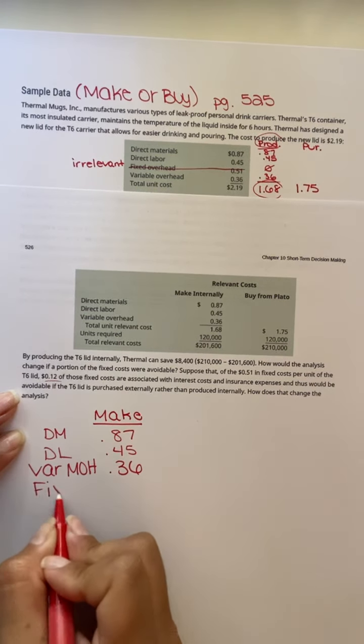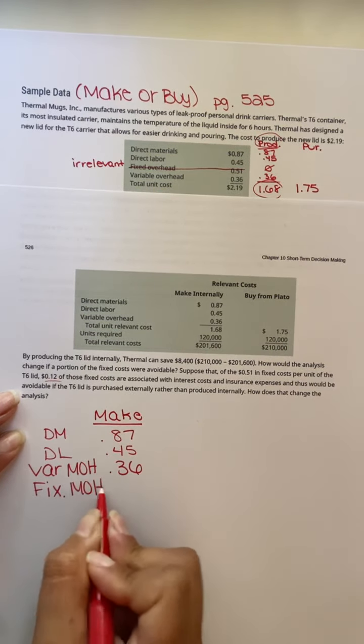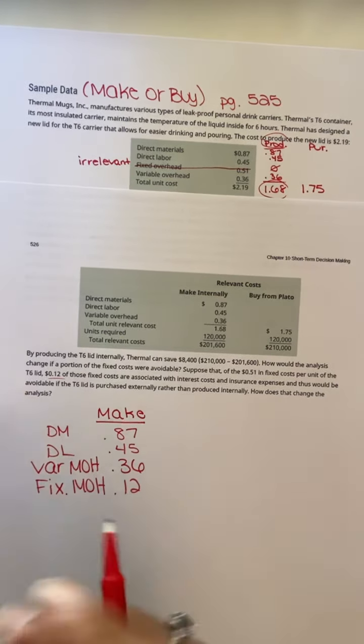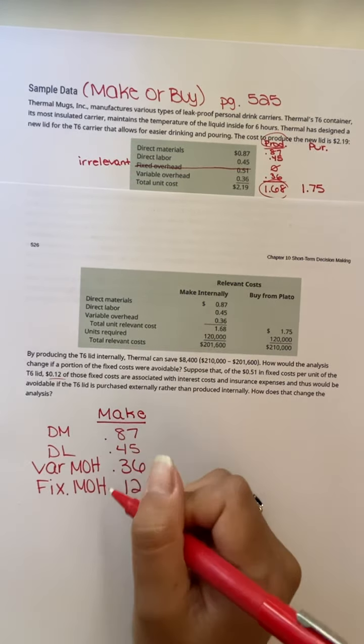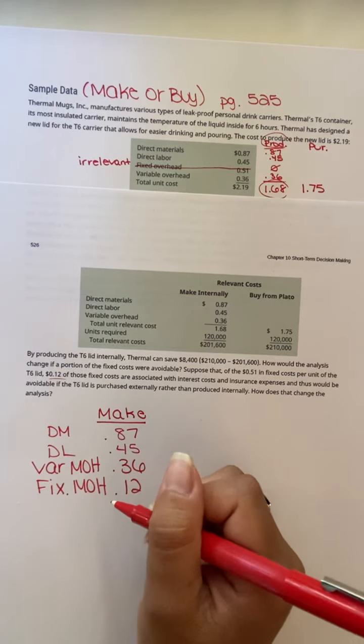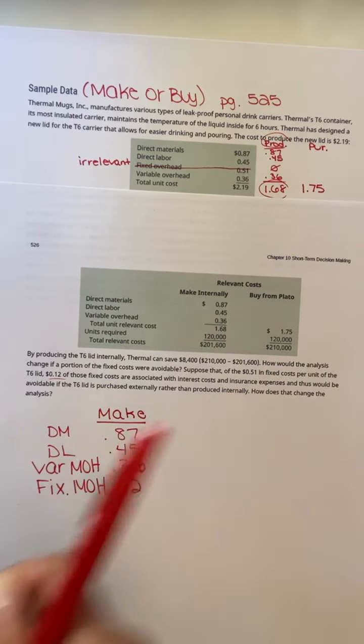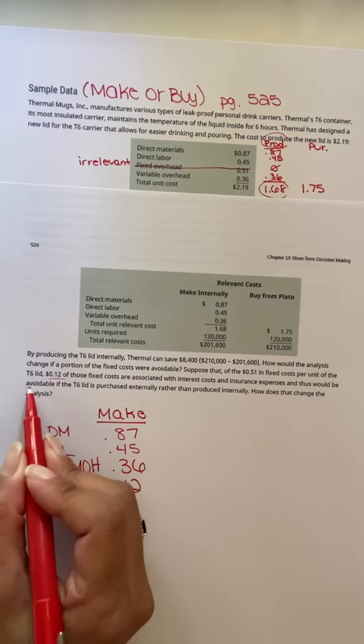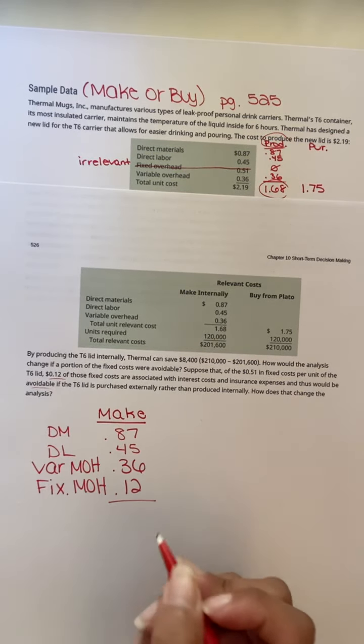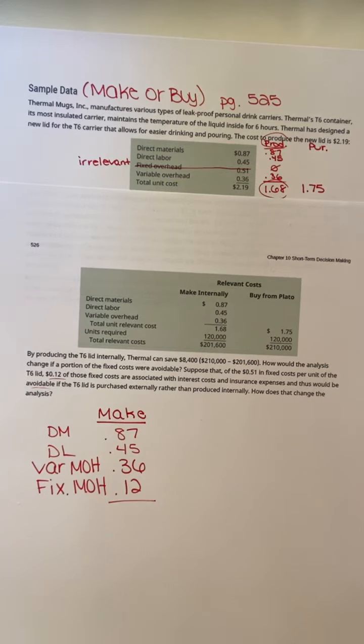And now let's consider the fixed MO, just the portion that varies, because it's almost being treated like a variable cost. And we said variable costs are always relevant, because if we make it, we're going to incur that cost. If we don't make it, we won't incur that cost. That's what's meant by avoidable. Okay, so let's go ahead and consider it. Add all that up. Let's see what we get.